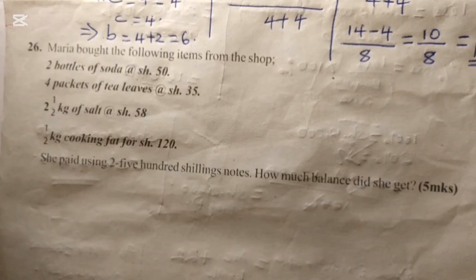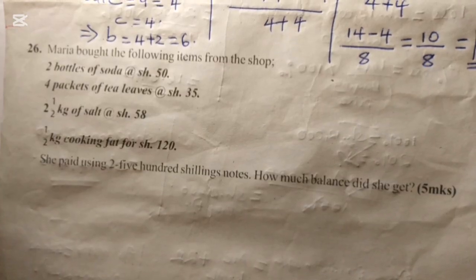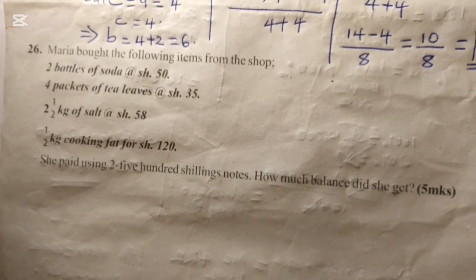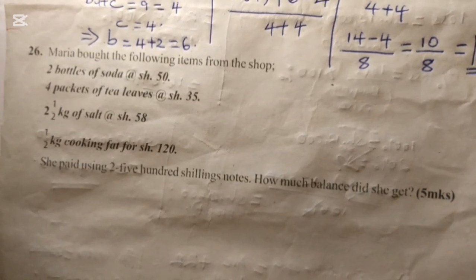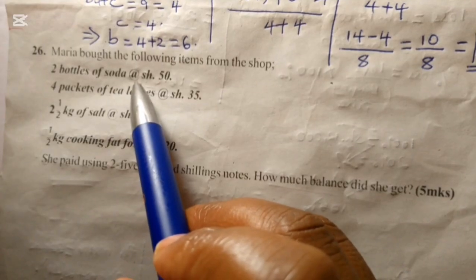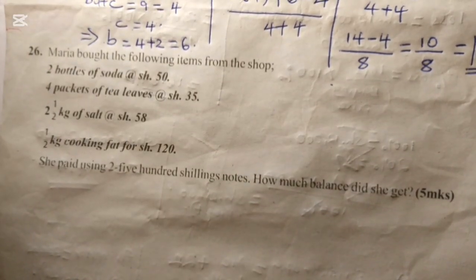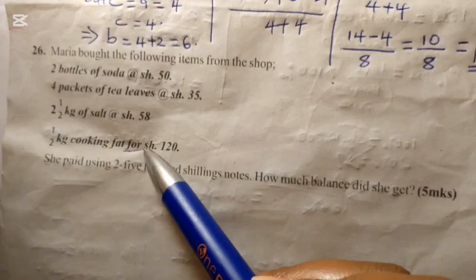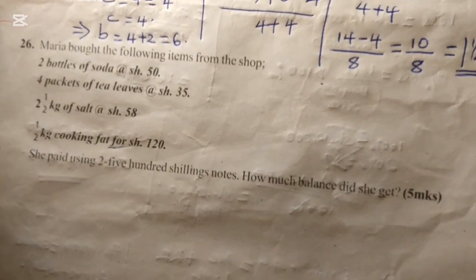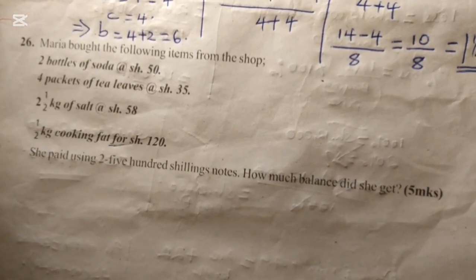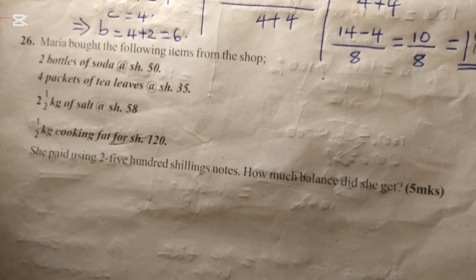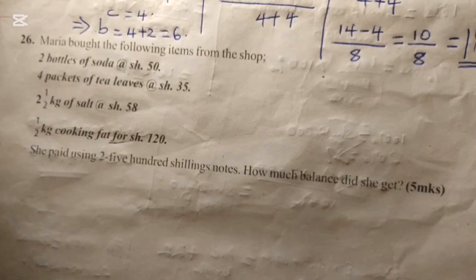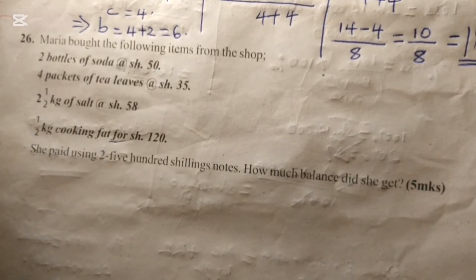That question is awarded 5 marks because of some few things I'm going to mention here. One, you must know what the symbol at means, and what the word for means. The symbol at means the cost per unit item. So you are buying 2 bottles of soda at 50 shillings.